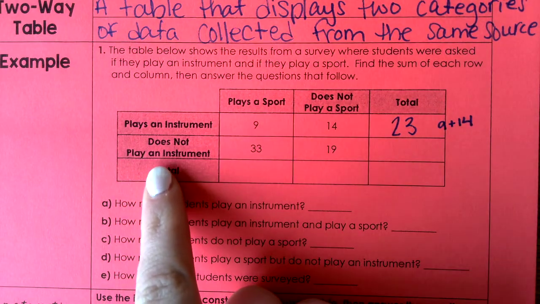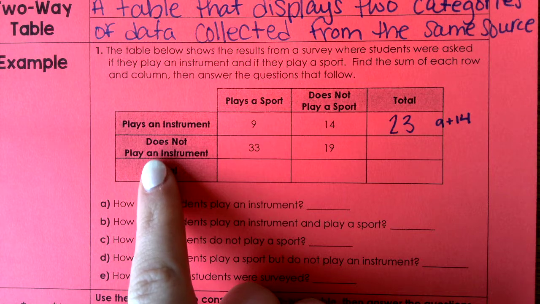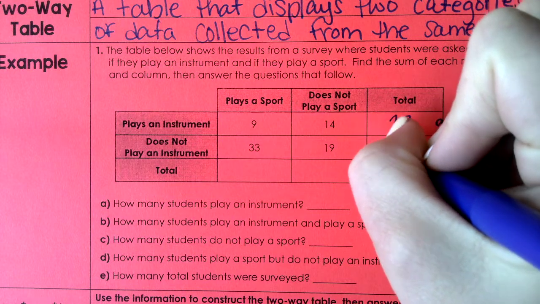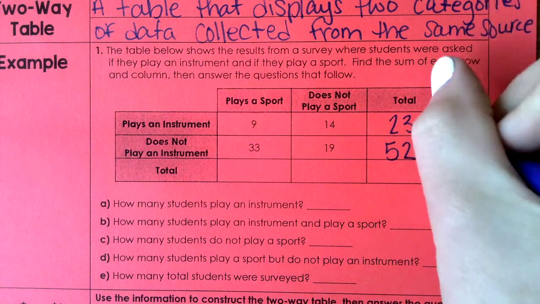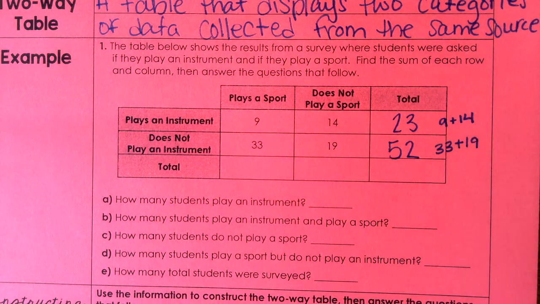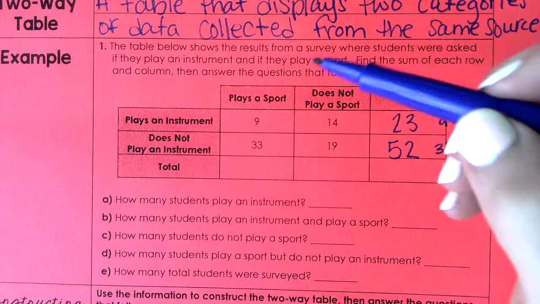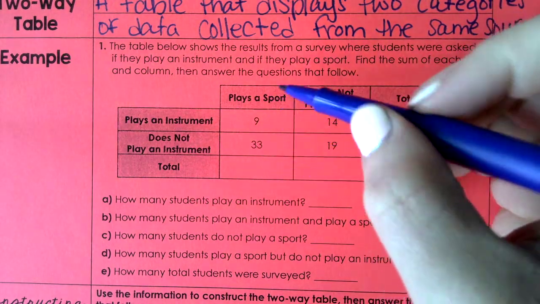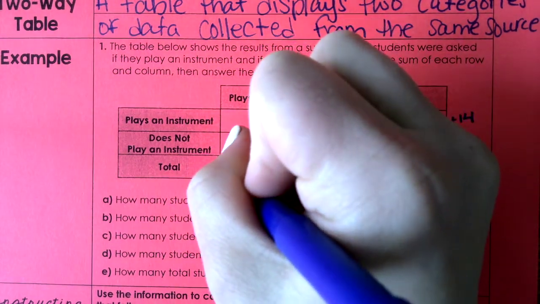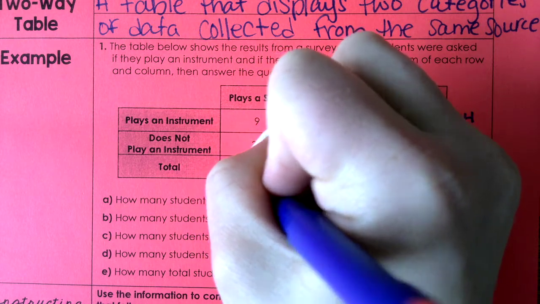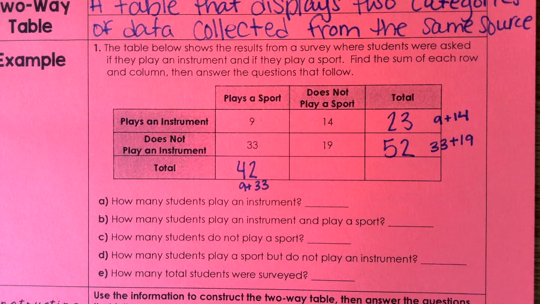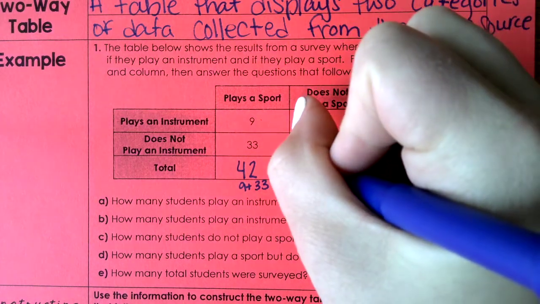Then I want to know how many students don't play an instrument. I'm going to take 33 plus 19, and I'm going to get a total of 52 students who don't play an instrument. Okay. Now we're going to see how many students play a sport. I take 9 plus 33, and that's going to get me 42. How many students don't play a sport? 14 plus 19 is going to get me 33.